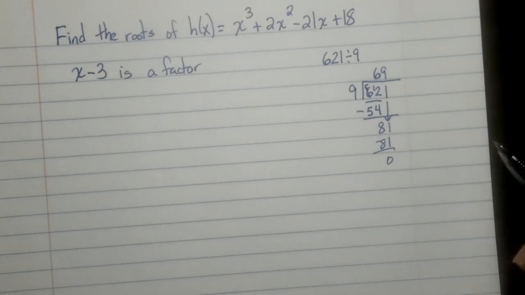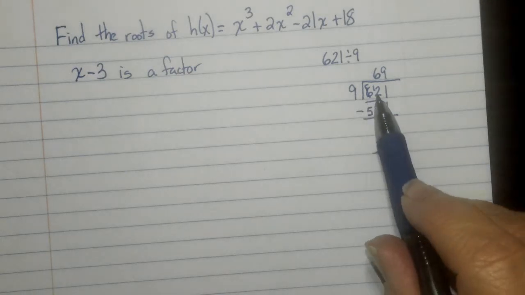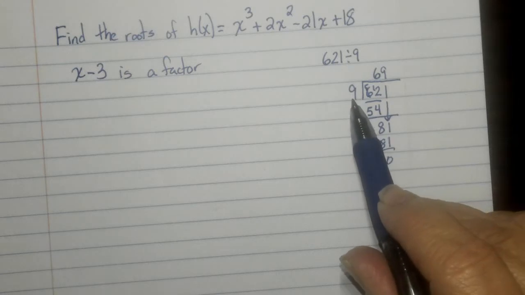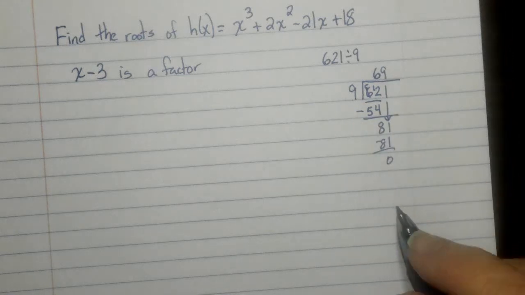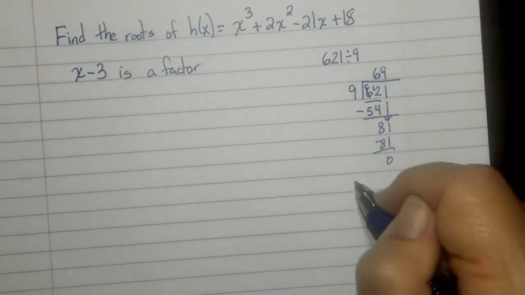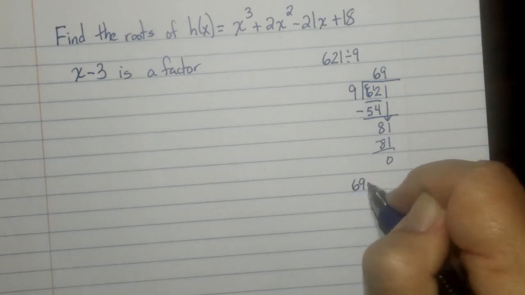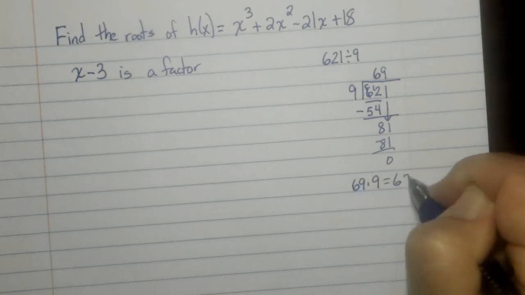So how do I write a multiplication problem? If 621 divided by 9 results in the number 69, how do I write a multiplication problem? So that's 69 times 9 equals 621.